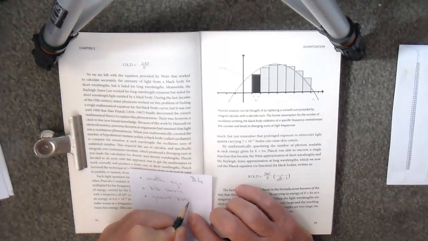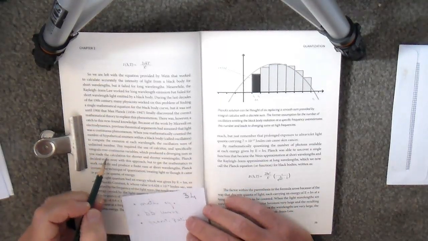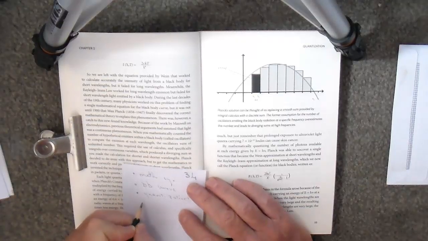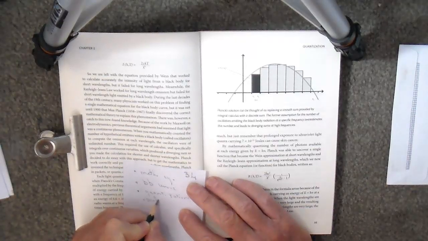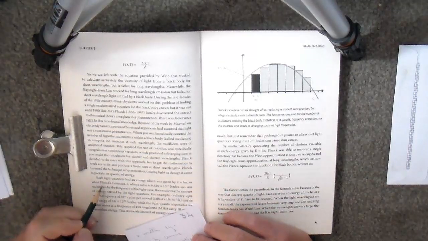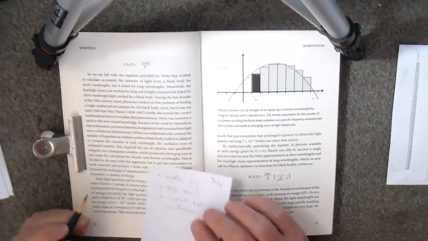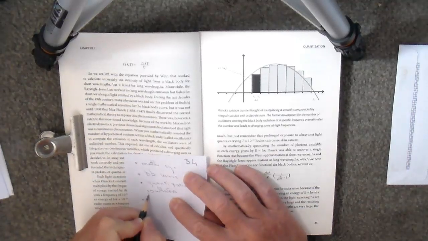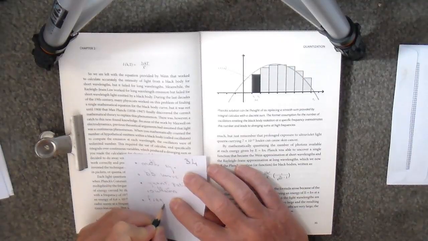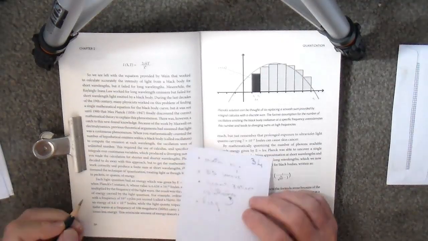Quantization. Oscillators. Frequency. Maybe the frequency of the oscillators.